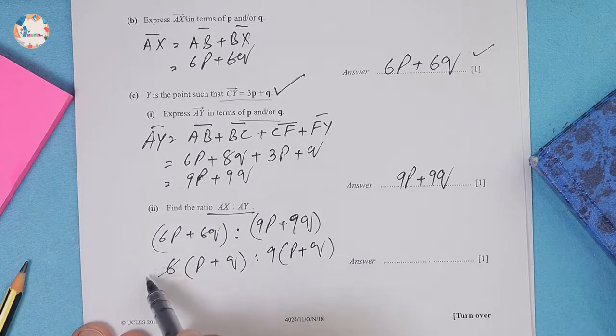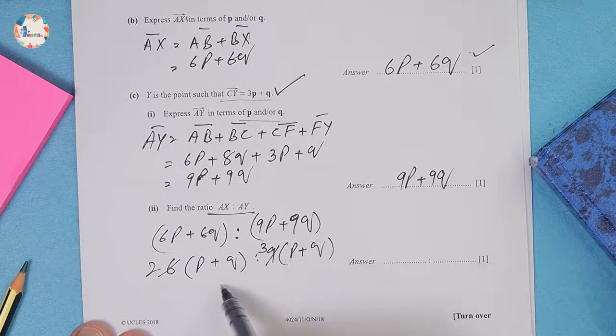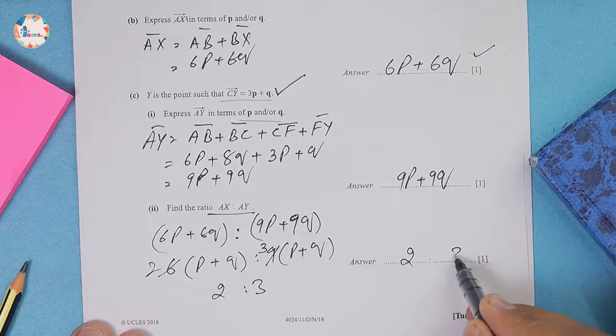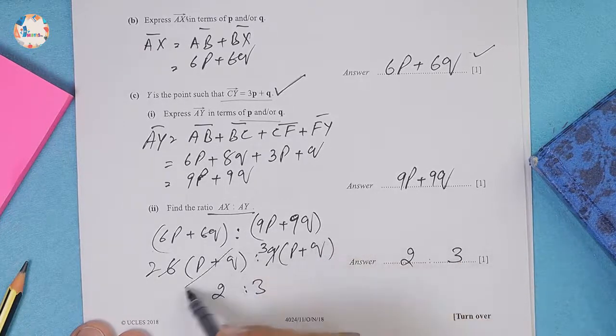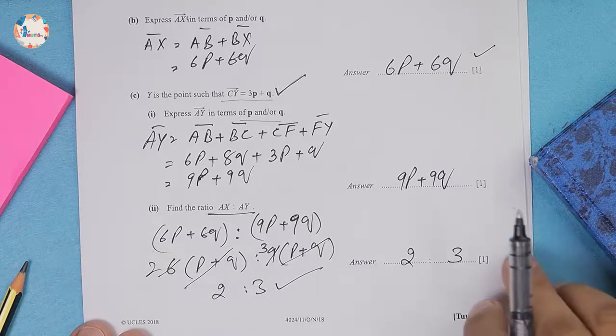2 3s are 6, and 3 3s are 9, so it will be 2 ratio 3, and we can write here 2 ratio 3. P plus Q will be cancelled, and this will be cancellation. After cancellation we'll get 2:3. This will be our final answer for this part.